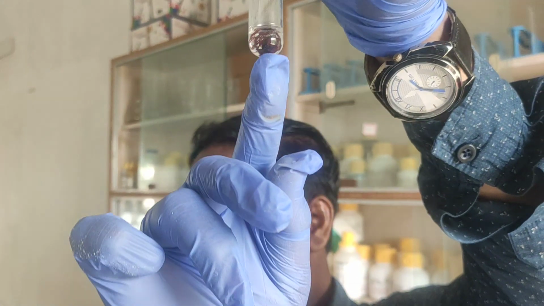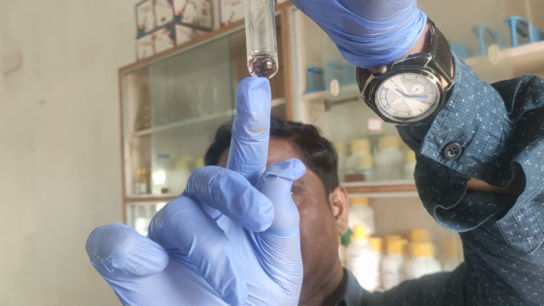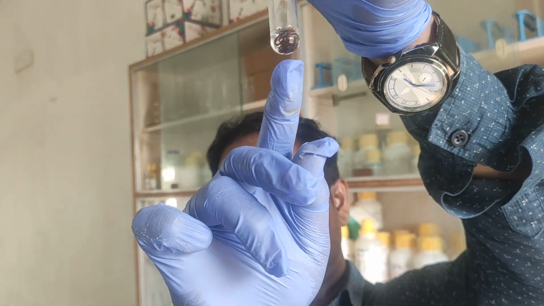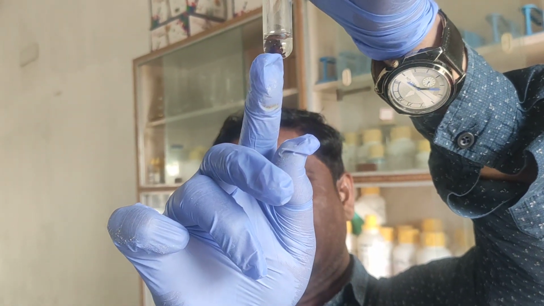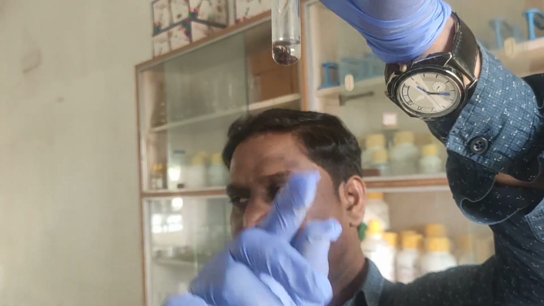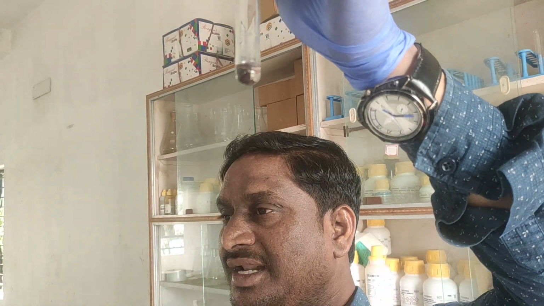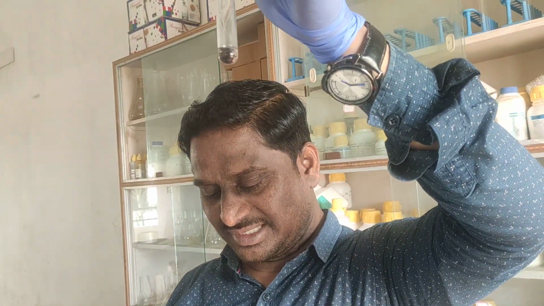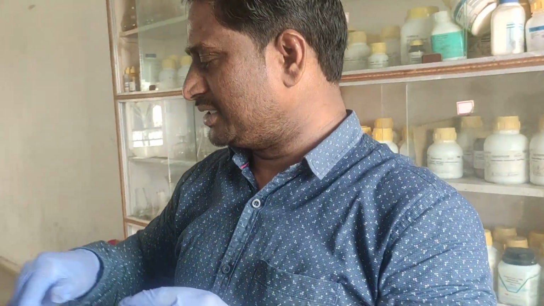This is a precipitate, children, which is not soluble. You can observe it like red cherries. You can see this is a reddish brown precipitate, children. Clear? So this is with NaOH.